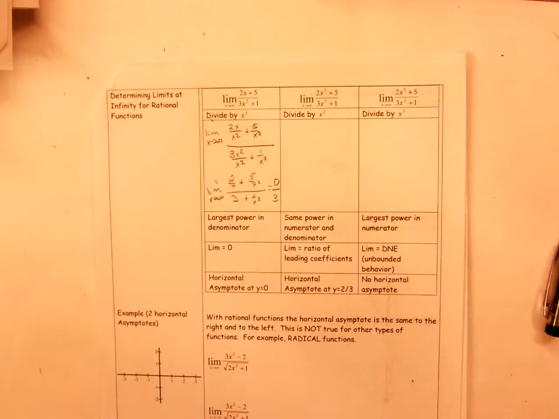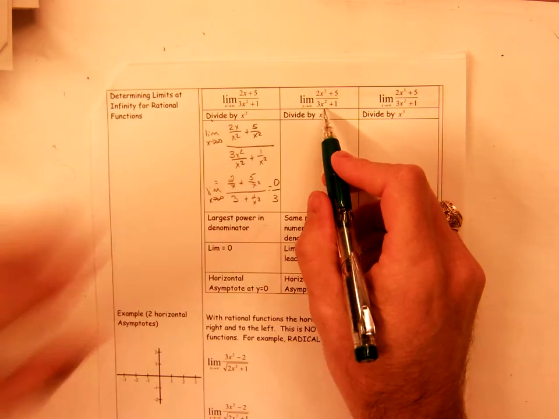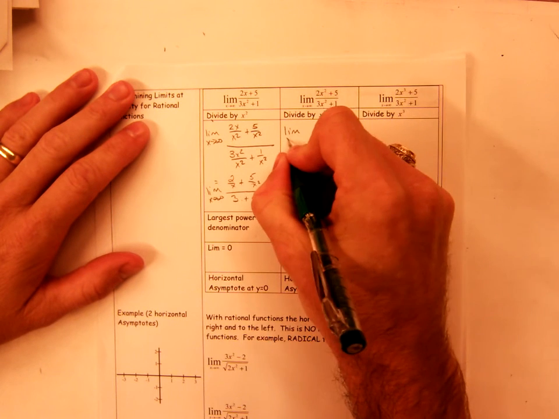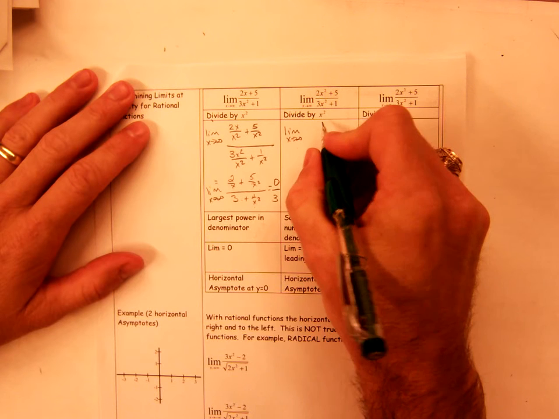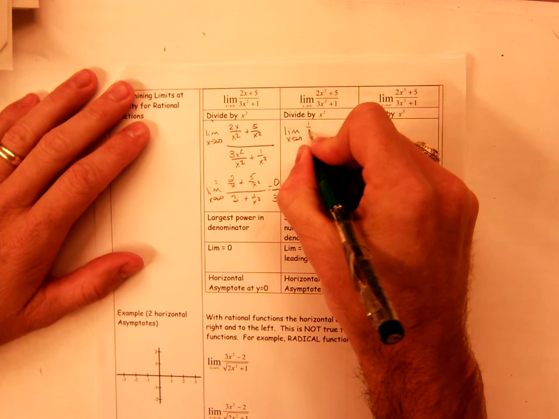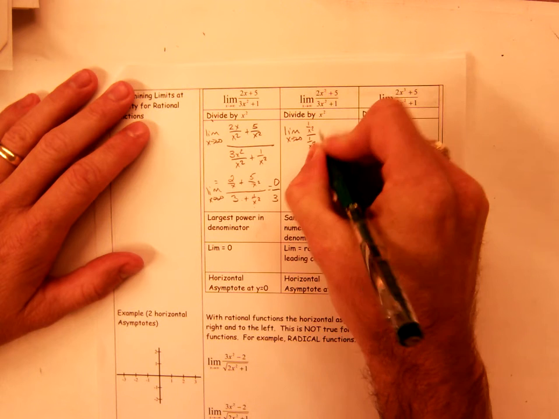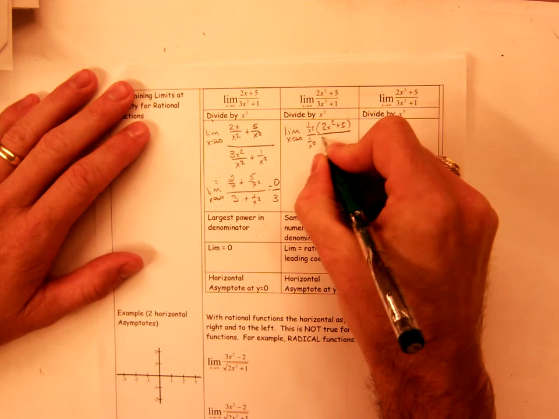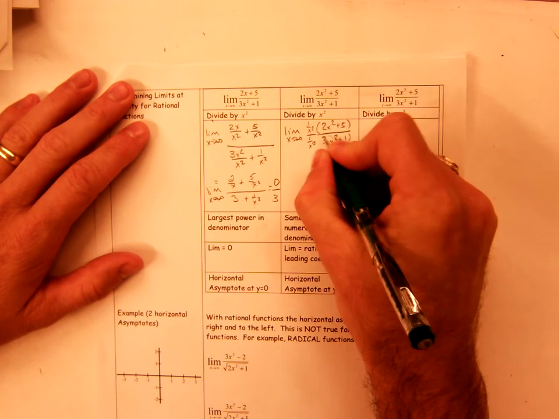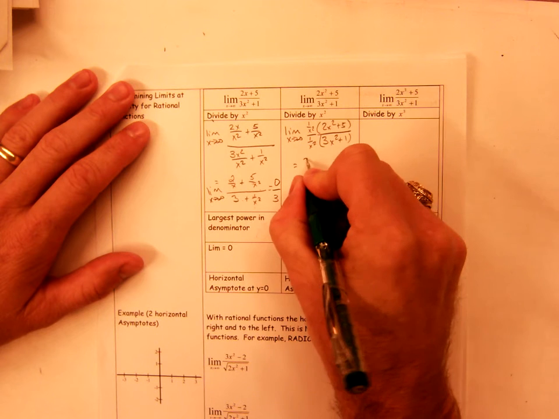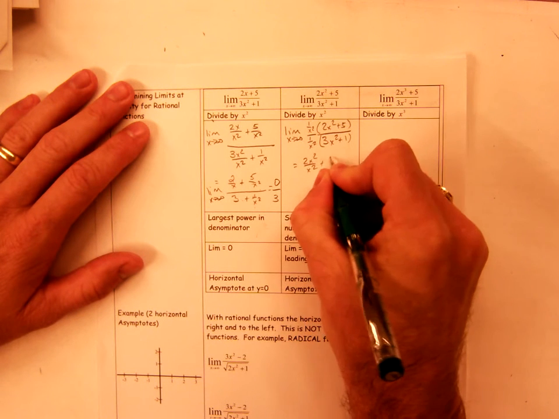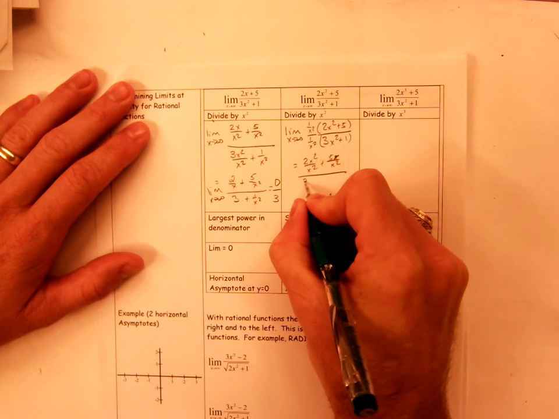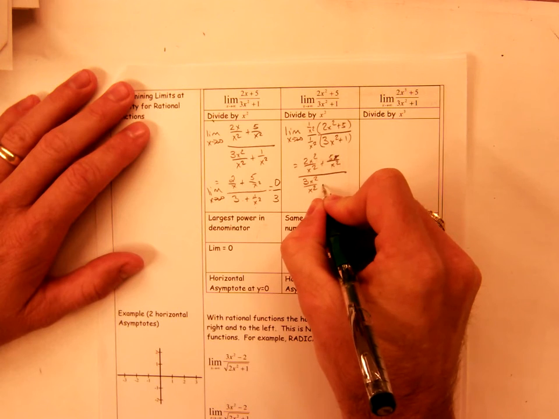Okay, let's do this next one over here. What's my largest power this time? It's x squared again. So we're still going to infinity. I'm going to multiply 1 over x squared over 1 over x squared by everything, which is 2x squared plus 5 over 3x squared plus 1. And I'm left with 2x squared over x squared plus 5 over x squared, over 3x squared over x squared plus 1 over x squared.